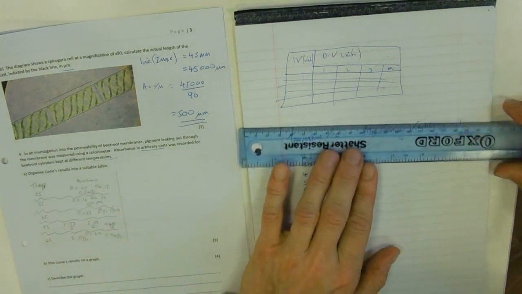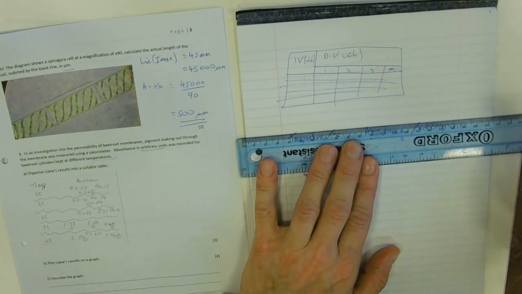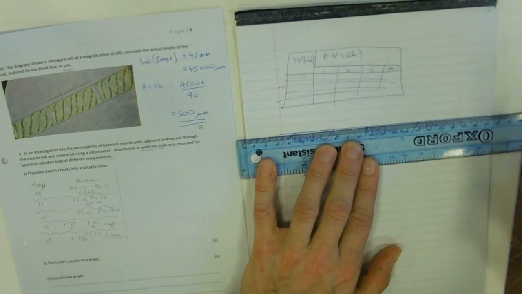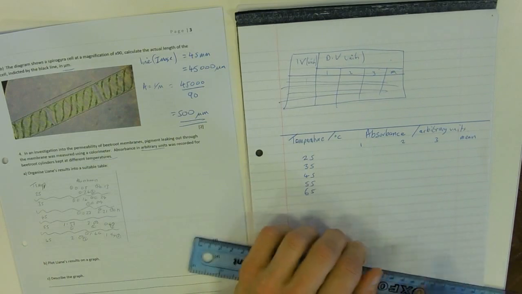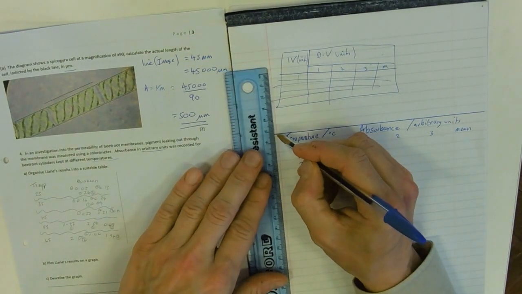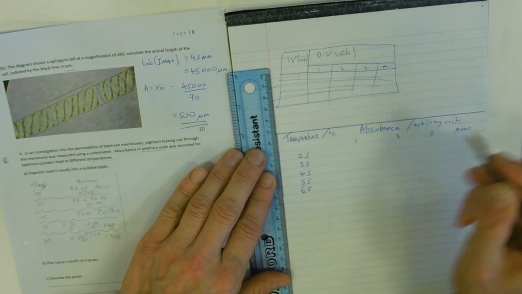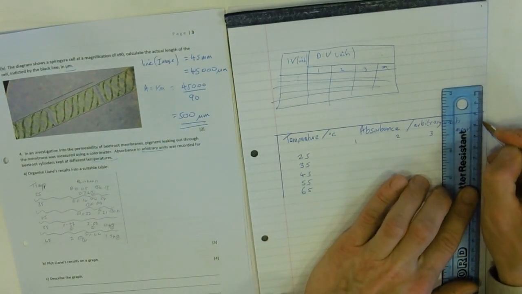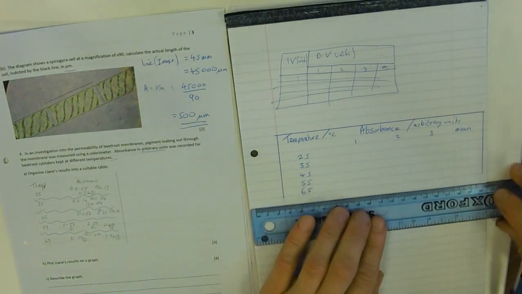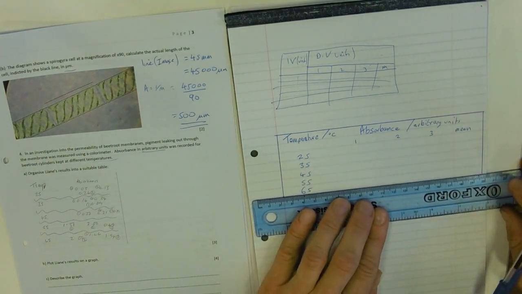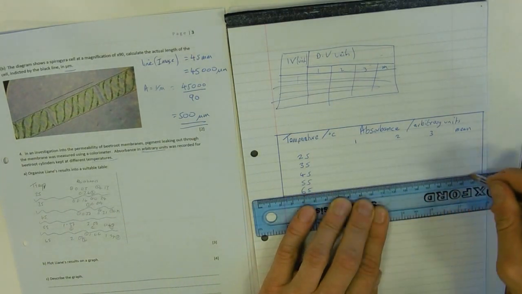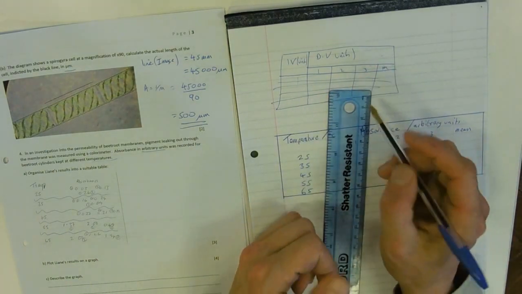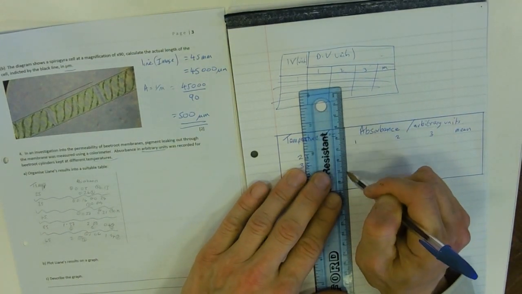I'm going to now make this into my nice table. We prefer nice enclosed tables, so a box all the way around. So box all the way around. Then there's no confusion as to what should be where. Then I'll separate our independent variable from our dependent variable there.